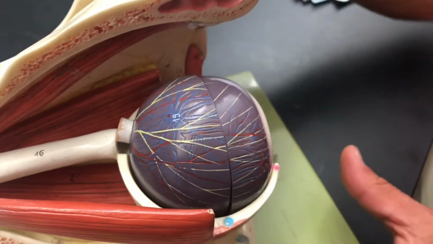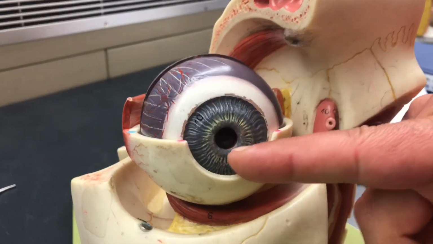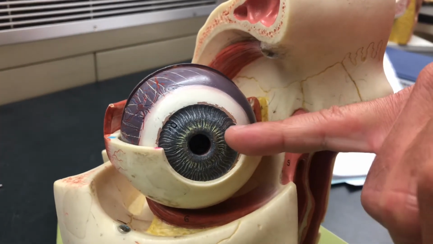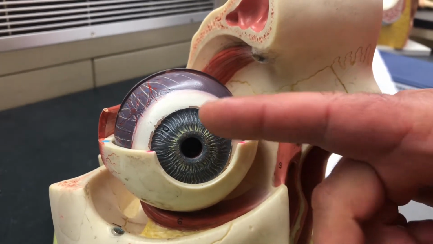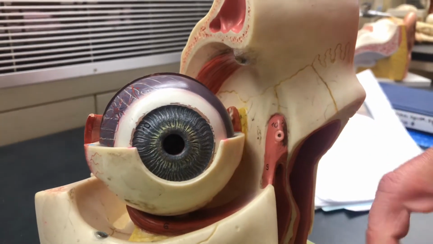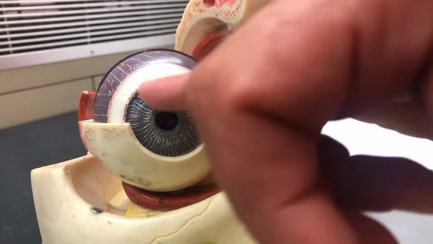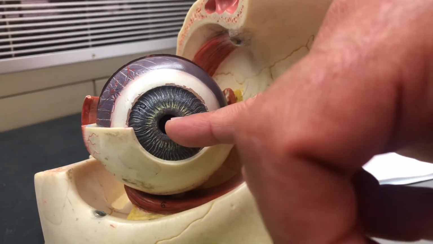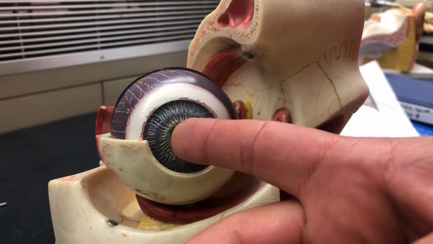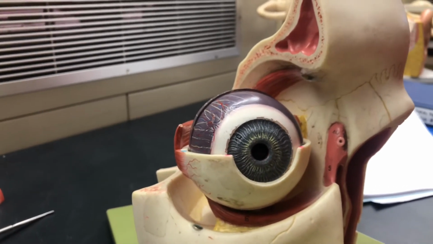Also, in the vascular tunic, we will find the iris, which is the colored portion of the eye right here, and in this one it's yellowish gray. So anybody with yellowish gray eyes, don't worry, you're not left out. They made a model for you. And then the opening right in the middle of the iris is the pupil. And again, that allows light to reach the back of the eye. Okay, so that is the choroid, iris, and pupil.